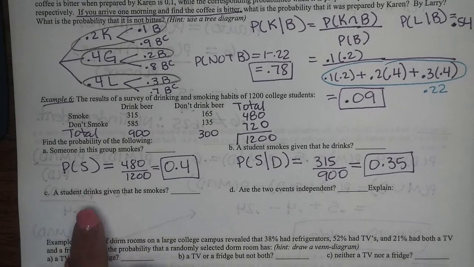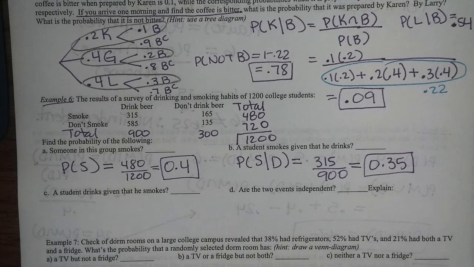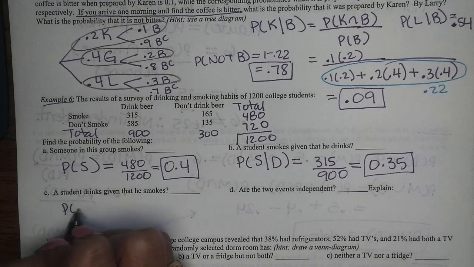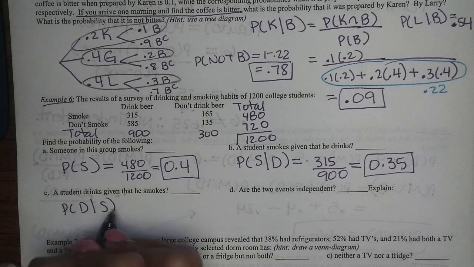Okay, you try it with C. Find the chances that a student drinks given that they smoke. Okay, try that.